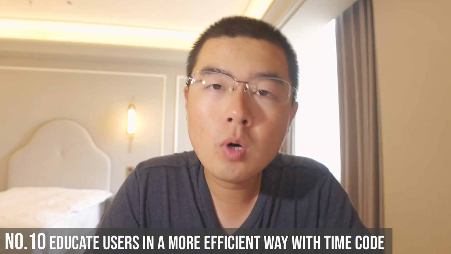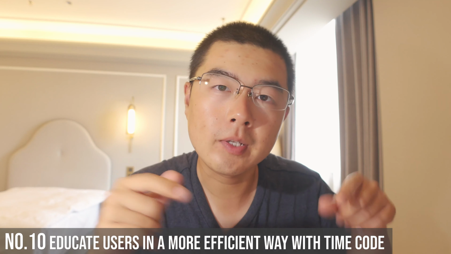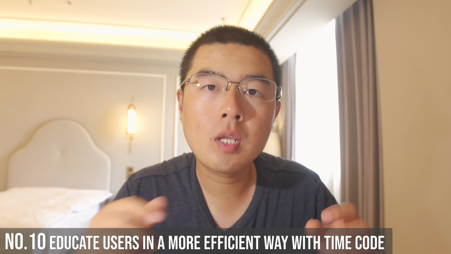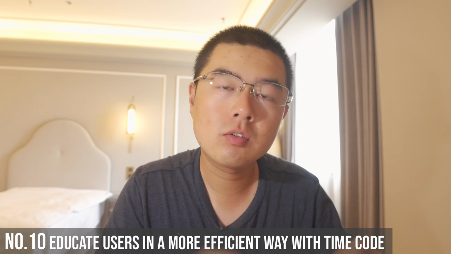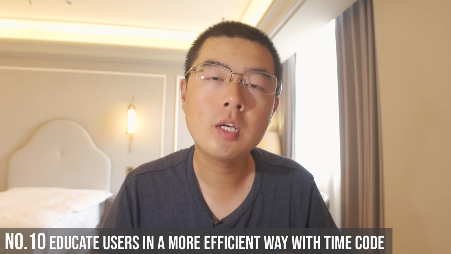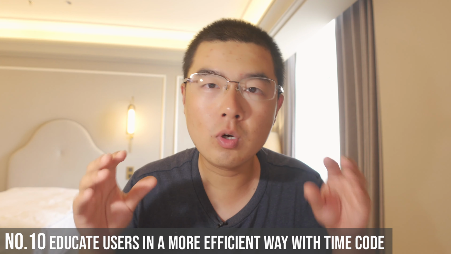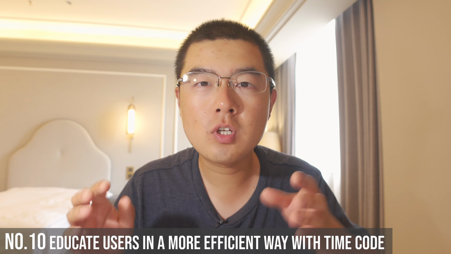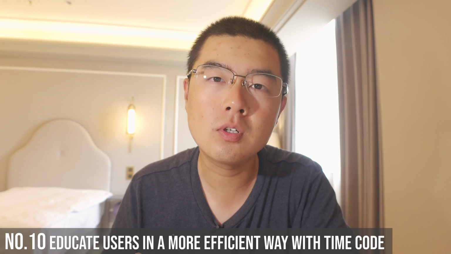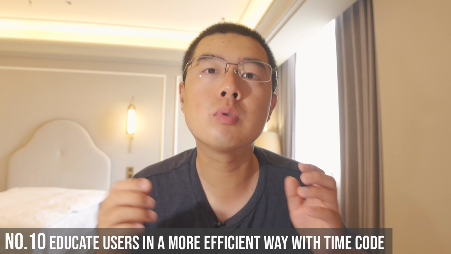You know, Insta360 wants to build the whole ecosystem. They want to educate their users right inside the application. In the short lab tutorial, now they add timecode. Just like what YouTube has achieved, you can add timecode and quickly jump to the part you want. Sometimes you don't have to watch from start to finish. You just figure out what you want to learn and directly go to the section and quickly improve yourself.